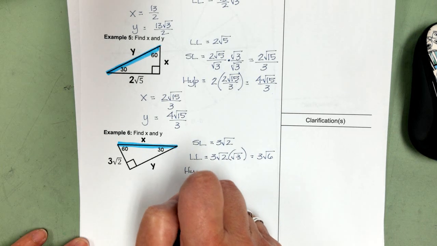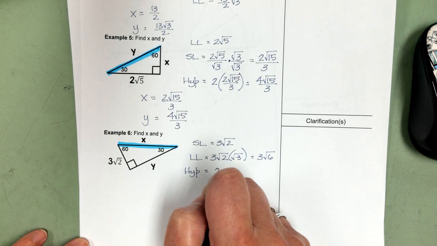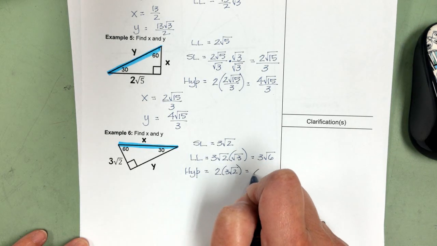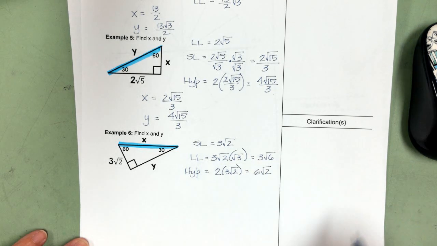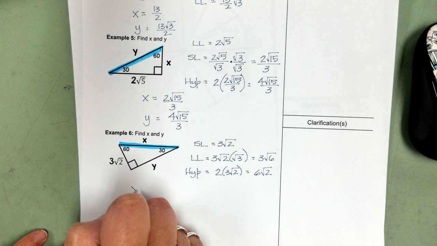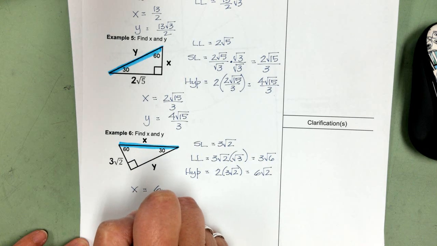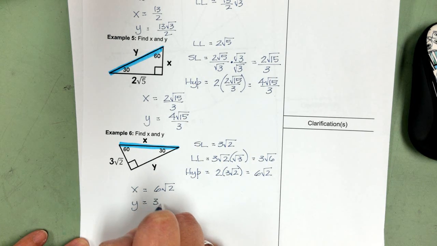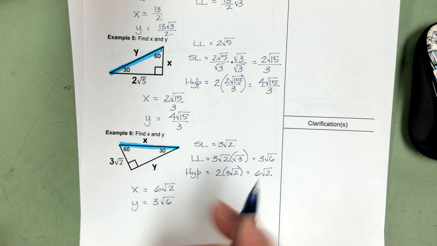The hypotenuse, we multiply 2 times the short leg, which gives us 6 square root of 2. So x represents the hypotenuse, 6 square root of 2. Y represents the long leg, 3 square root of 6.